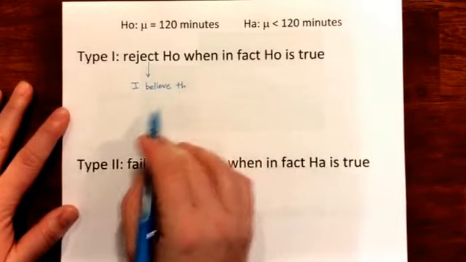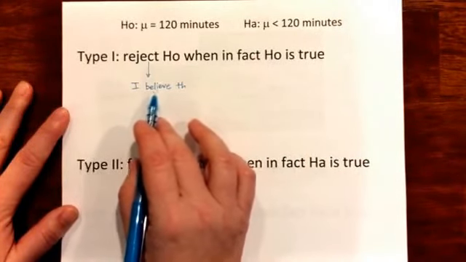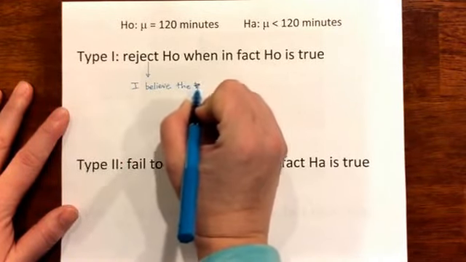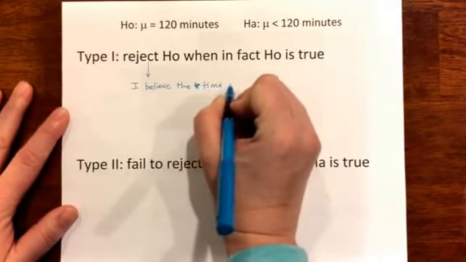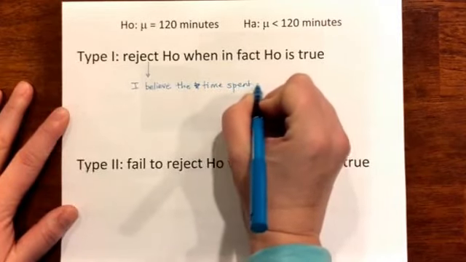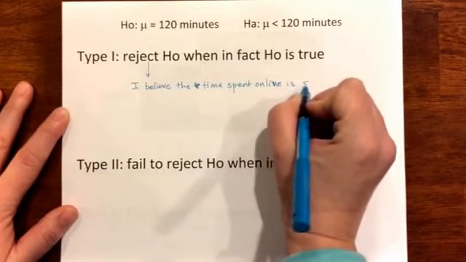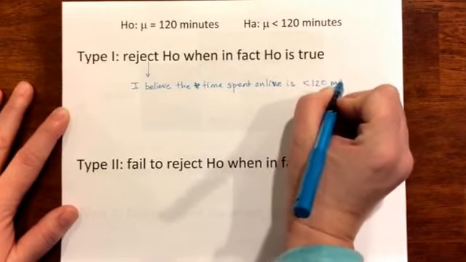So I'm just going to be a little less formal here and say, I believe time spent online is less than 120 minutes.